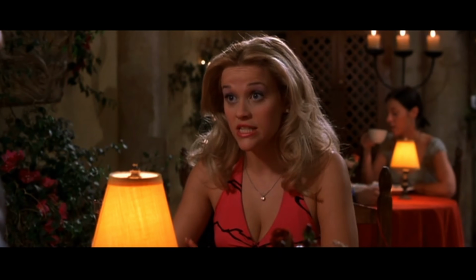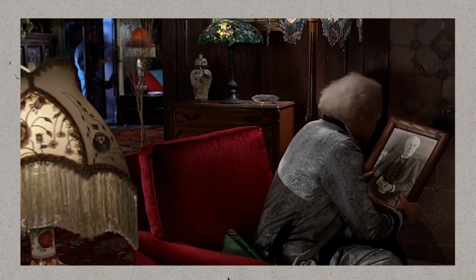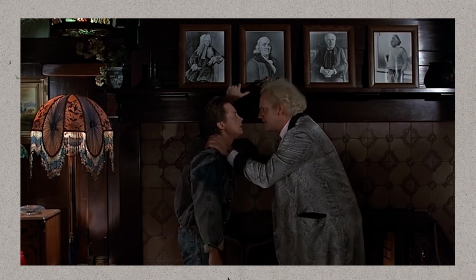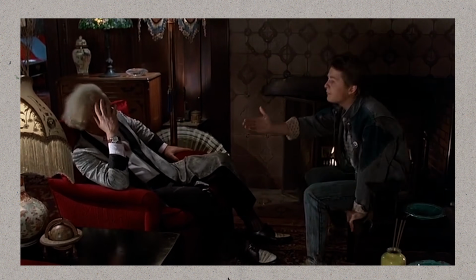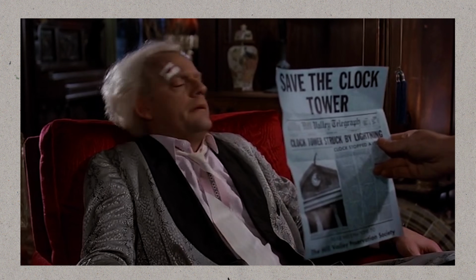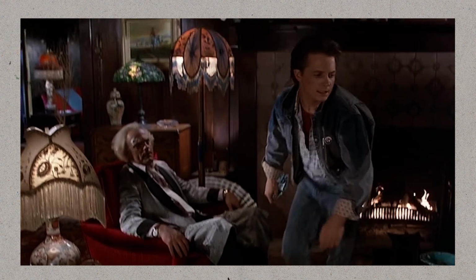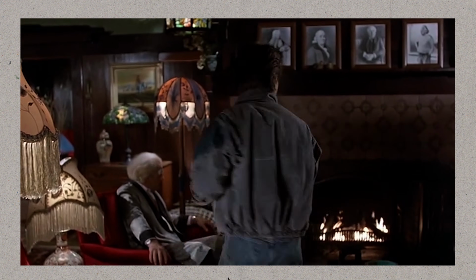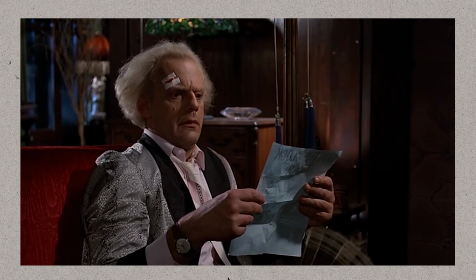Let's take a look at some fantastic blocking from one of my favorite movies, Back to the Future. Starts with Doc sitting down. Now they both stand by the fireplace for a moment. Now Doc sits back down and Marty sits back down as well. Now we go in for some coverage. Marty stands up, he gets his close-up, Doc's in the background. We go back and forth for some more coverage.